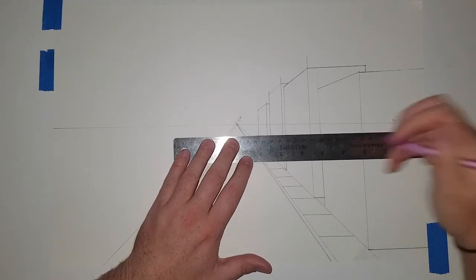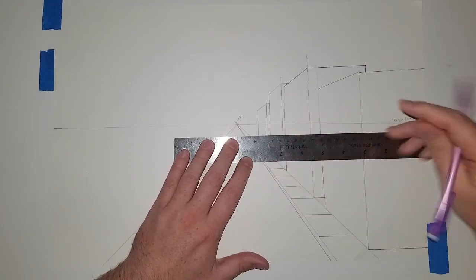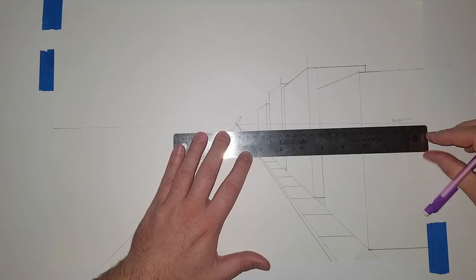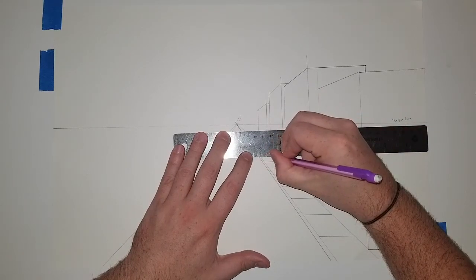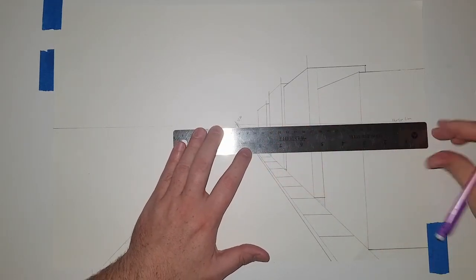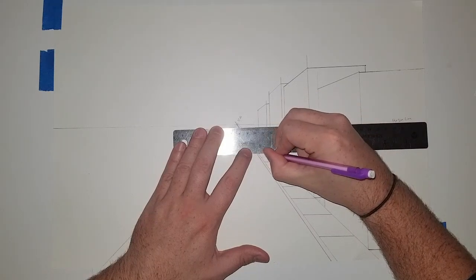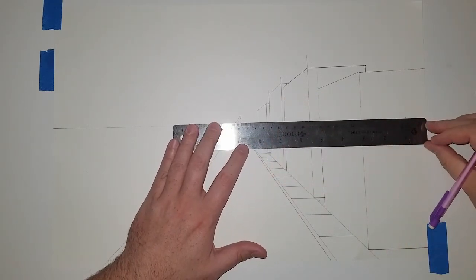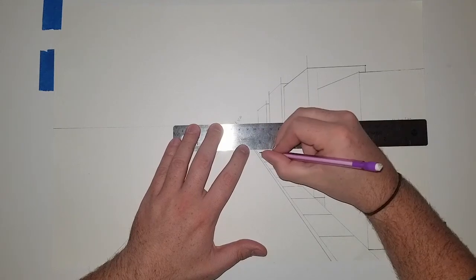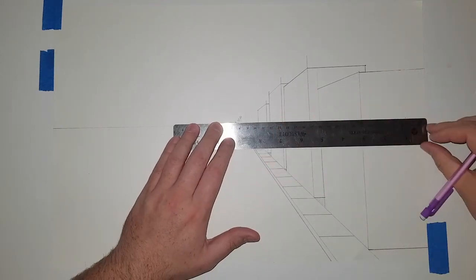If you need to, you can keep rotating your paper. It might be easier to move your paper instead of keep moving your ruler. But I have the paper taped down in the demo, so it's up to you, whatever you prefer when doing so.